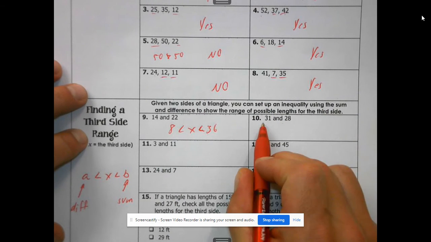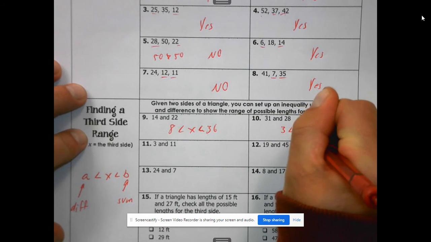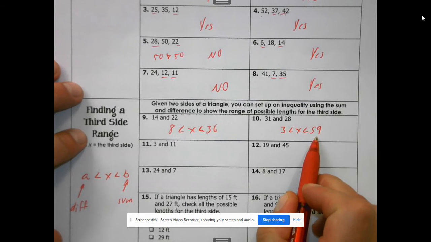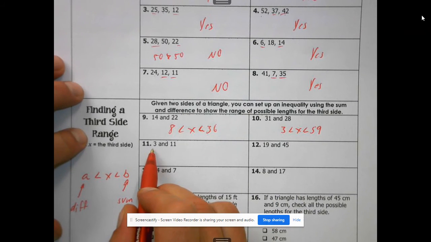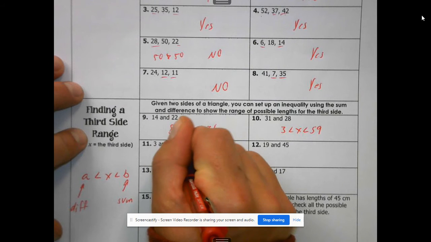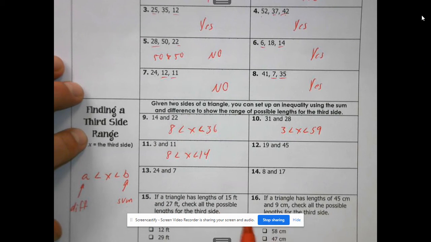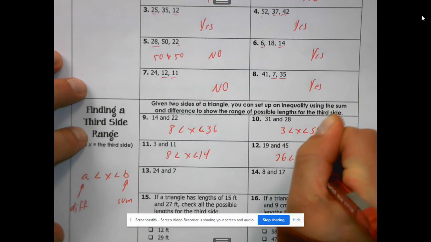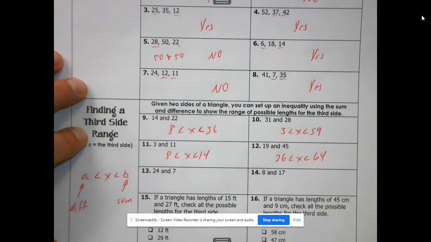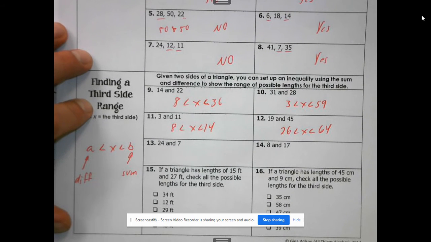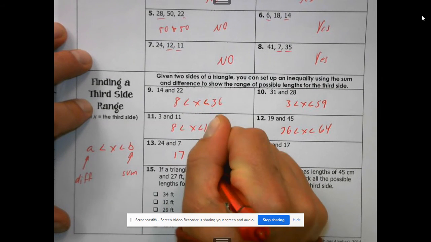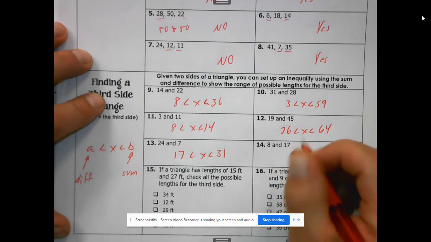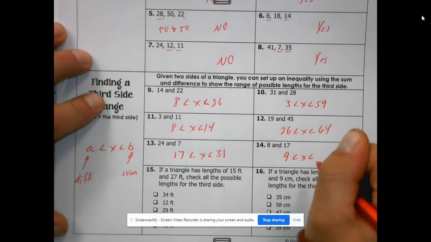Number 10, subtract them, that gives me 3. Add them up, that gives me 59. So the third side would have to be in between 3 and 59 for the triangle to work. Number 11, subtract them, that gives me 8. Add them up, 14. So between 8 and 14. Number 12, when you subtract them, that gives me 26. Add them up, 64. 13, subtract them, that gives me 17. Add them up, 31. 14, subtract them to get 9. Add them up to get 25.